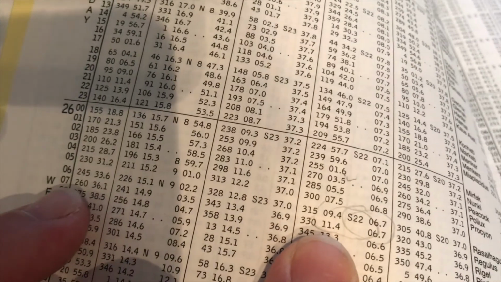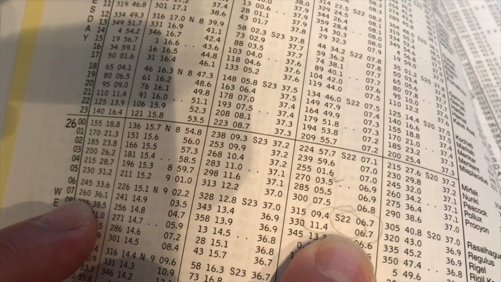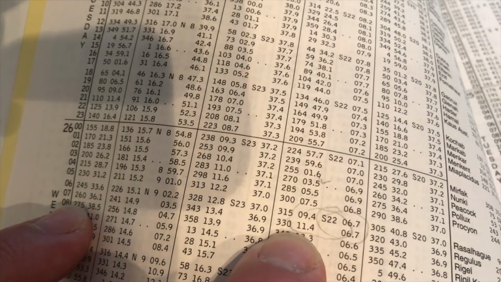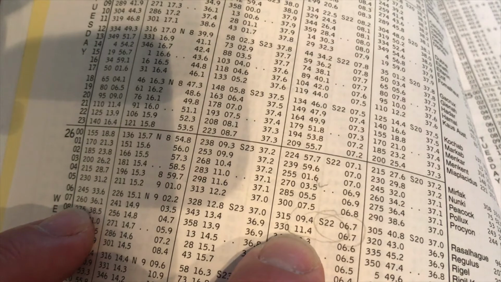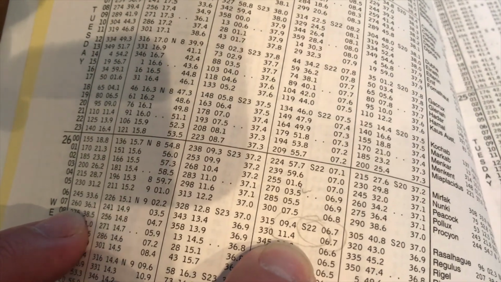7 o'clock. So it has a declination of 22 degrees and 6.7 minutes south, and it has a Greenwich hour angle of 330 degrees and 11.4.